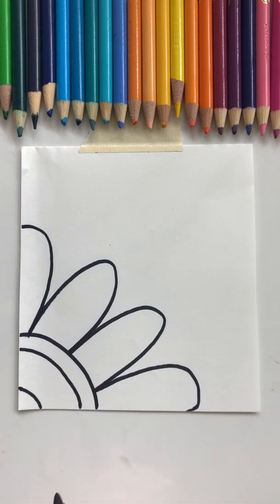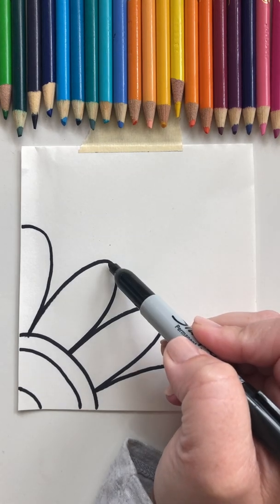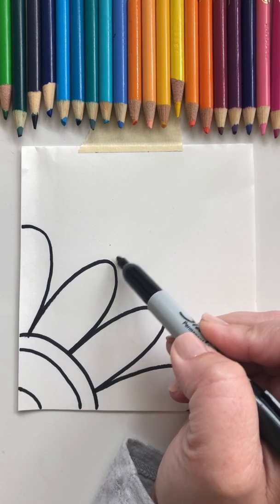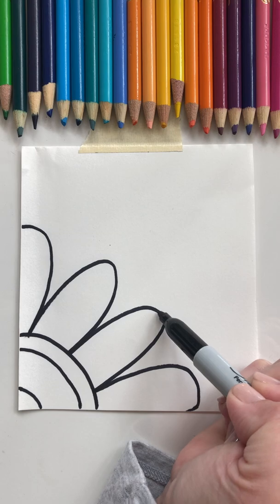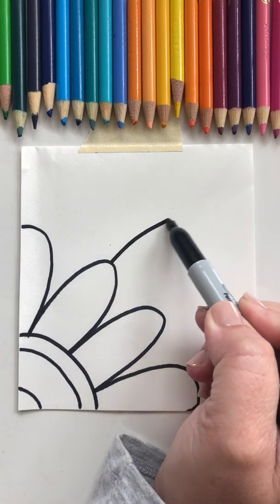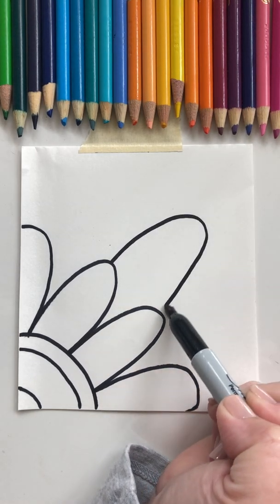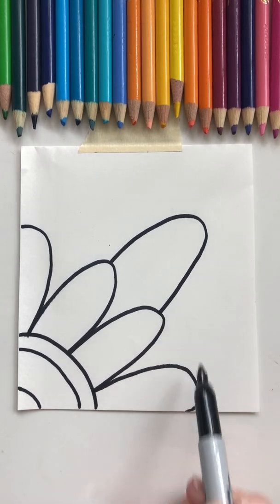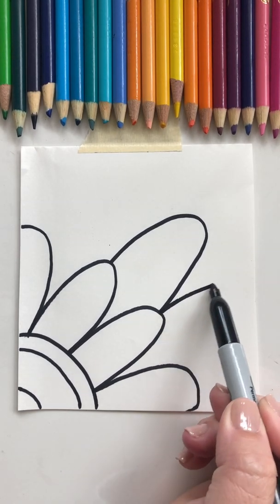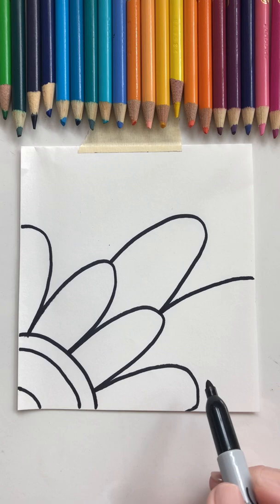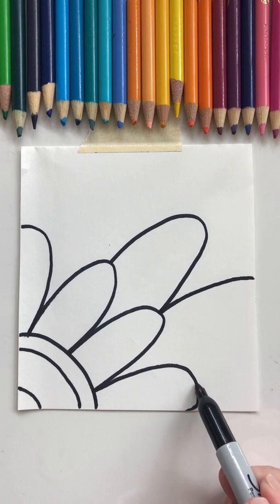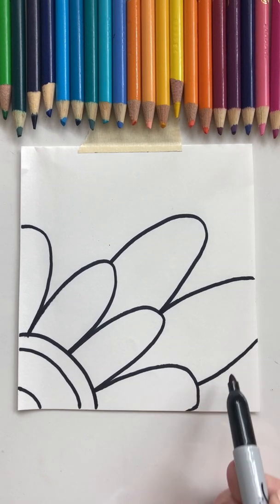Okay. And now I'm going to do some bigger petals, and I want to start in the middle of this petal, and I'm going to make an arch up, and I'm going to end in the middle of this petal. Okay. Then I'm going to do the same thing here to here. It's going to disappear off the edge of the paper, so then I'm going to come over here to the center of this one and continue drawing.